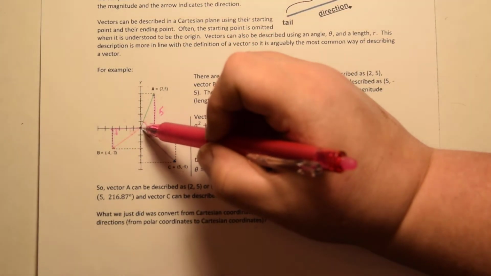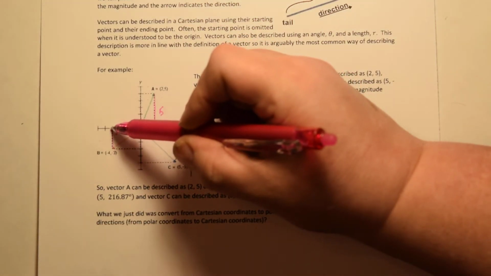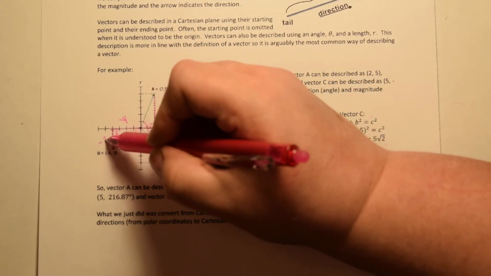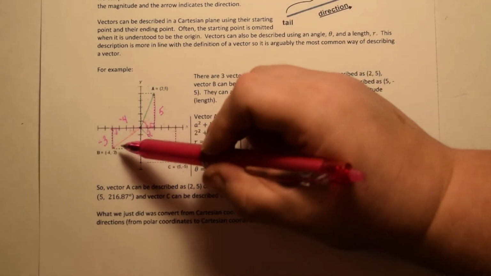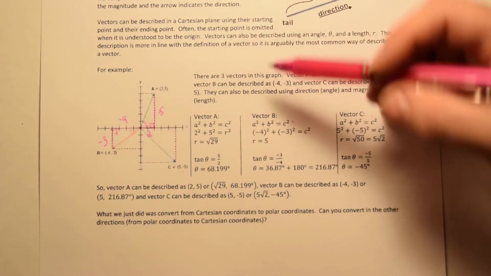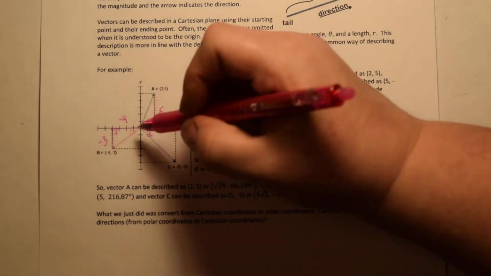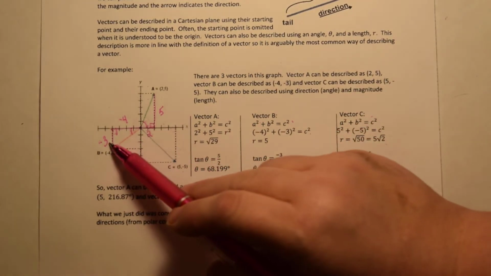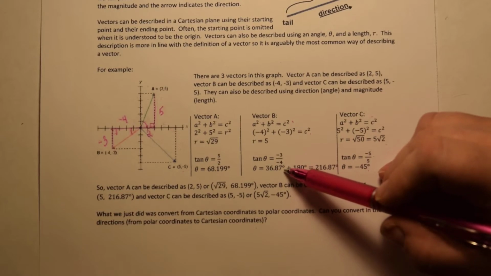And we know this point is (-4, -3), so we go to the left 4 and we go down 3. And so for our magnitude, we would use the Pythagorean theorem. To find this angle, we would use tangent. Tangent is opposite over adjacent. So you get 36.87 degrees.